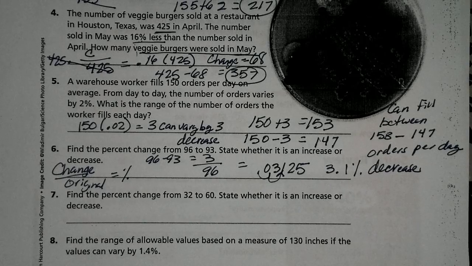Okay, what about number 7? What do I need to do? Well, it's percent of change, isn't it?